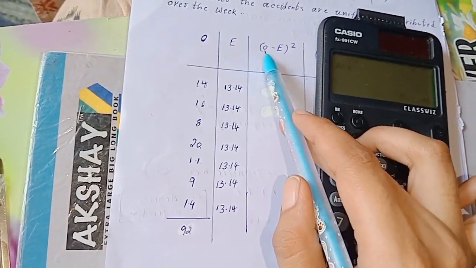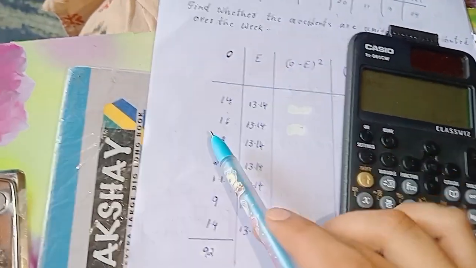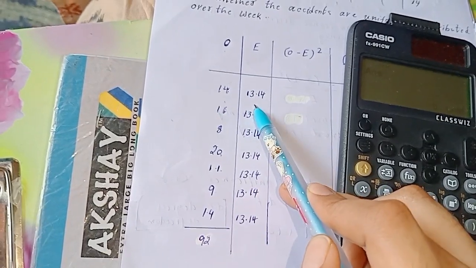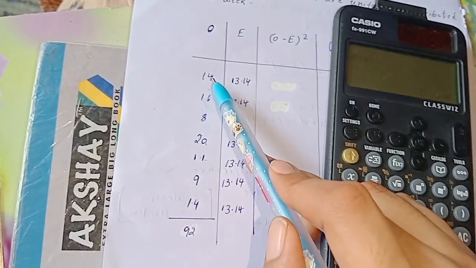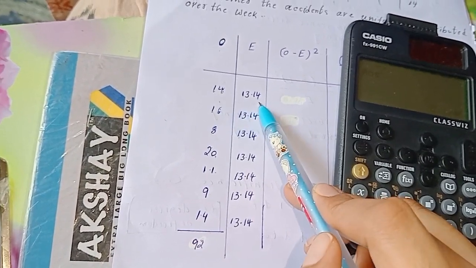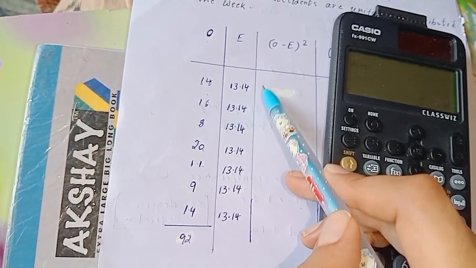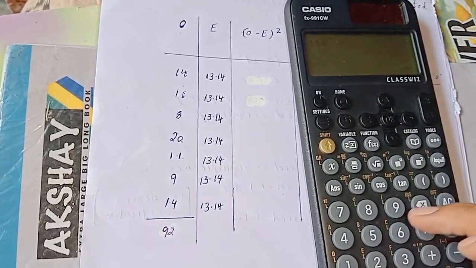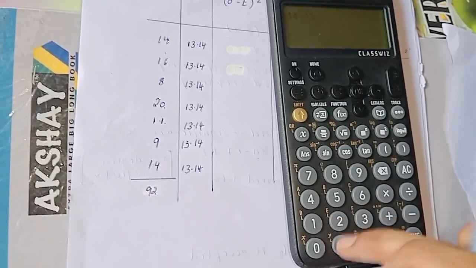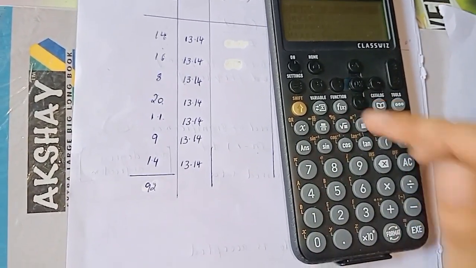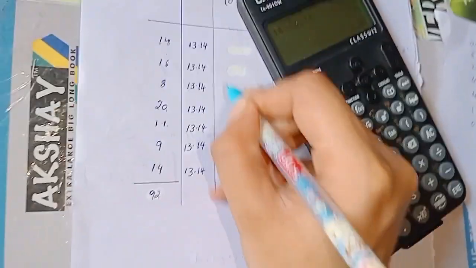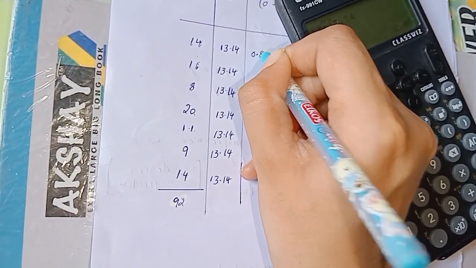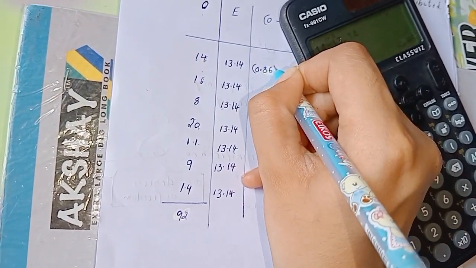Now come to the third column, (O minus E) whole square. O means 14, E means 13.14. We have to subtract 14 minus 13.14, and that answer we have to square. 14 minus 13.14, we got 0.86, and we have to square it.